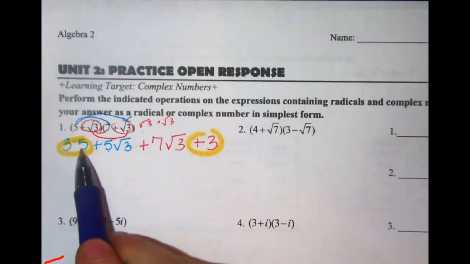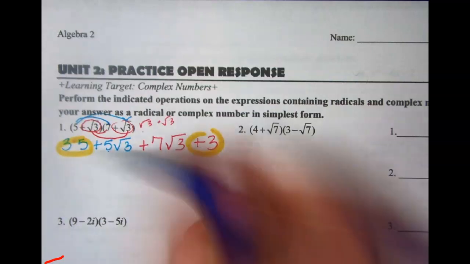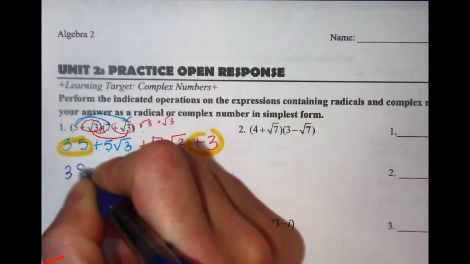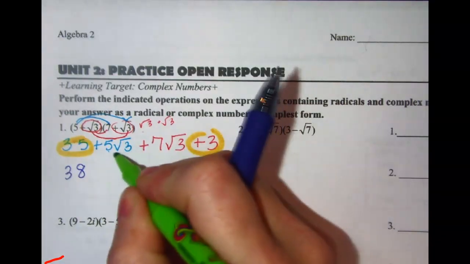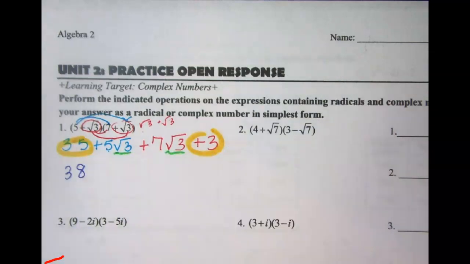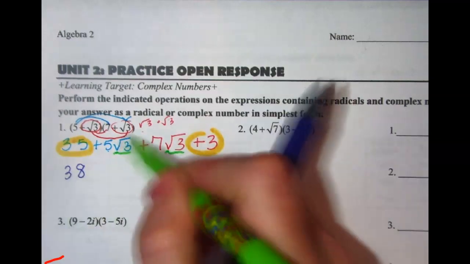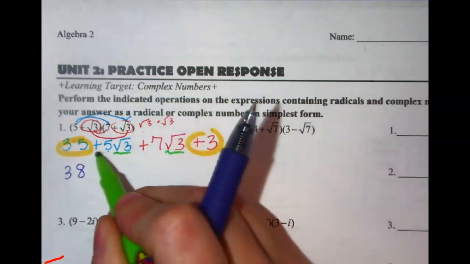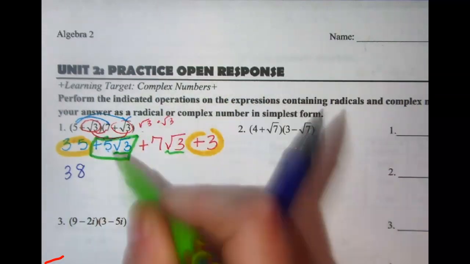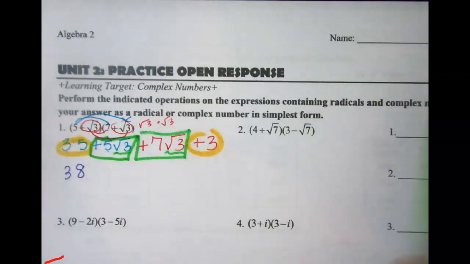So if I take 35 and 3, I get 38. So that's my number out front. And then if I'm going to go ahead and take my numbers that have a similar square root. This is the square root of 3. This is the square root of 3. So that means I can combine the numbers in front. It's going to stay as the square root of 3 because these have to be the same to add or subtract. But I have a positive 5 and I have a positive 7. And then remember that square root of 3 stays behind it.